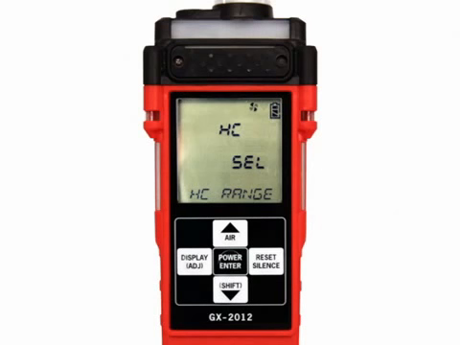The HC range screen displays only if your GX2012 is equipped with both the catalytic % LEL combustible sensor and the TC % volume combustible sensor. It allows you to select the display units for the combustible channel as % LEL, % volume auto ranging, or % volume. If auto ranging is selected, the combustible gas reading will be displayed in % LEL up to 100% LEL, which is equivalent to 5% volume for methane, CH4. Above 100% LEL, it will be displayed in % volume.